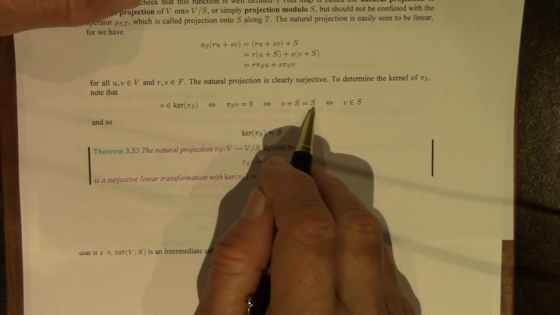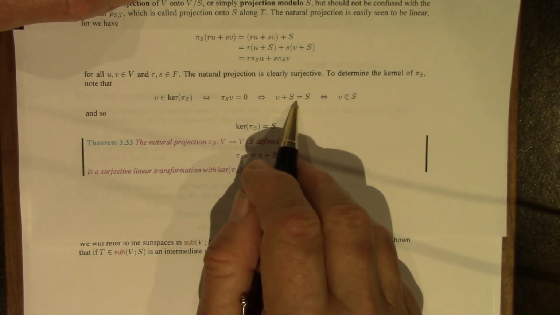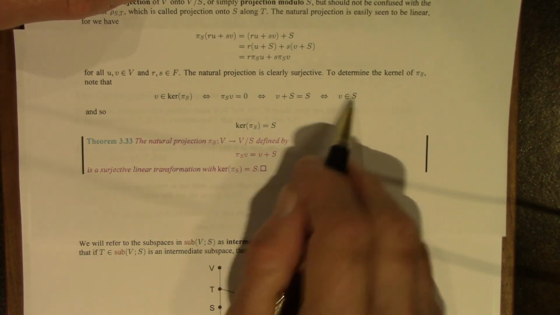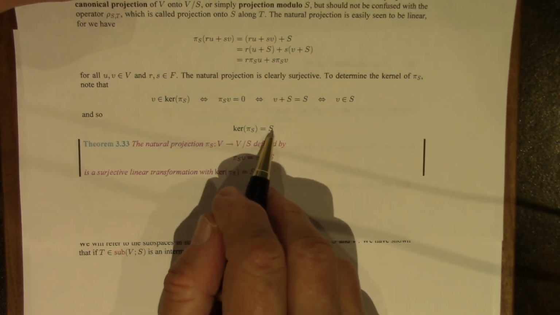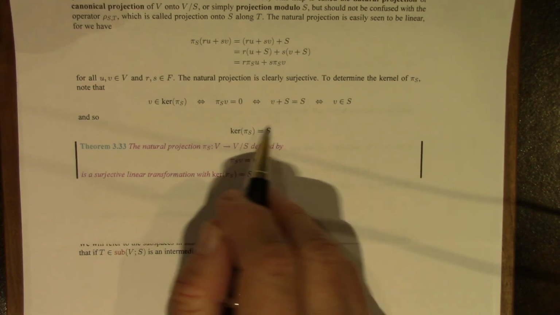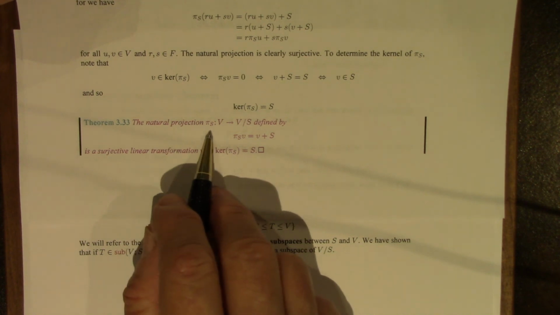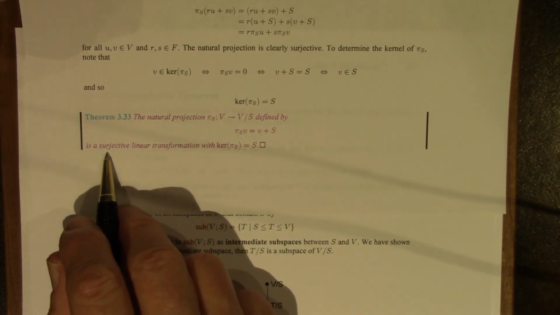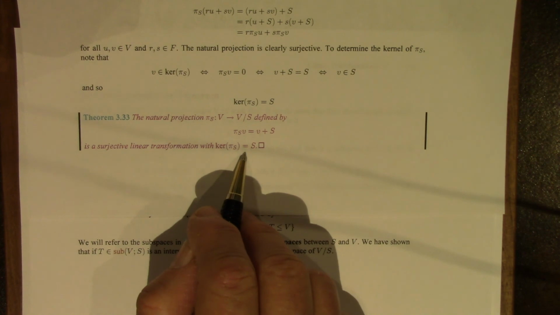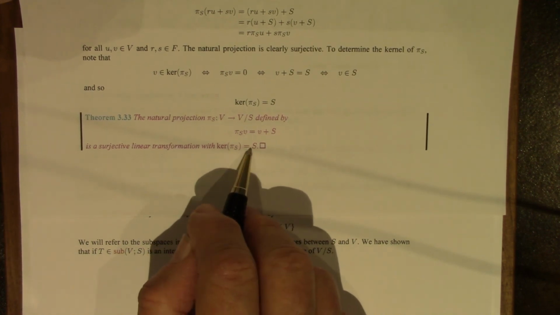In other words, it's S. And this holds if and only if v is in S. So the kernel of projection mod S is in fact S. And so the natural projection, pi sub S, defined this way, is a surjective linear transformation with kernel S. Very important map, as we will see.